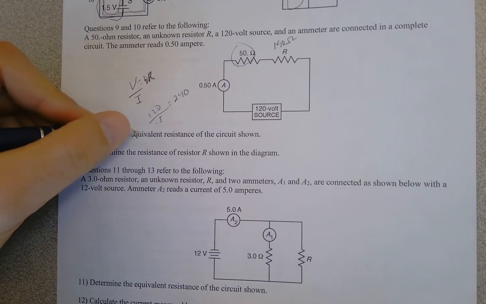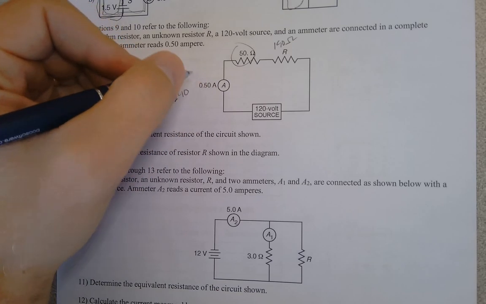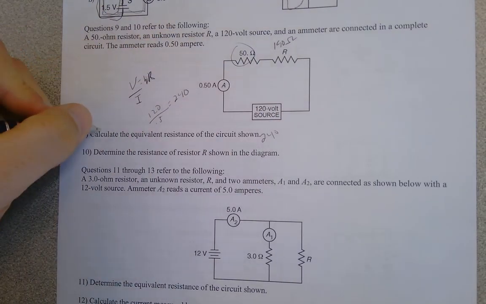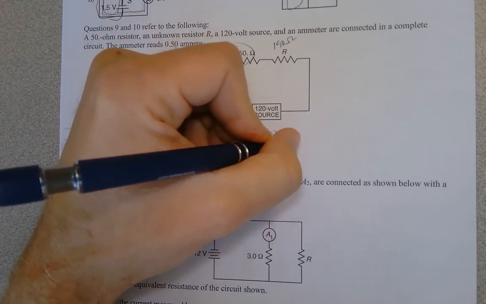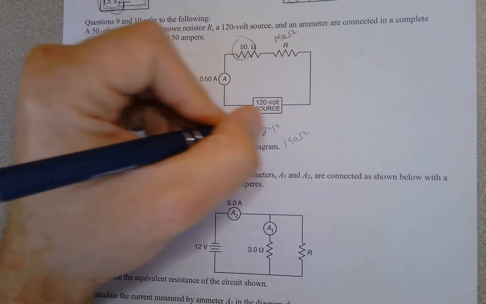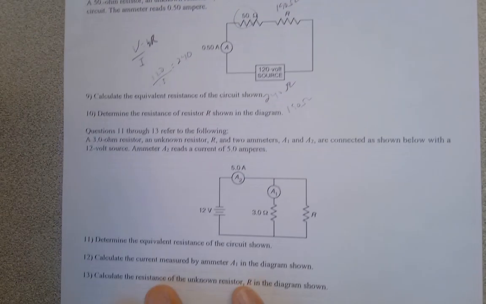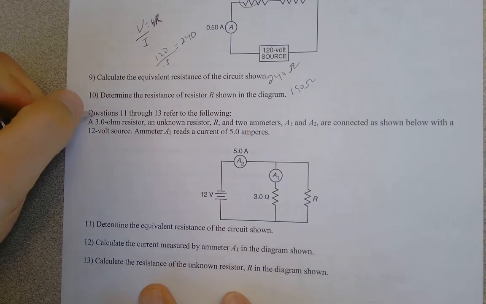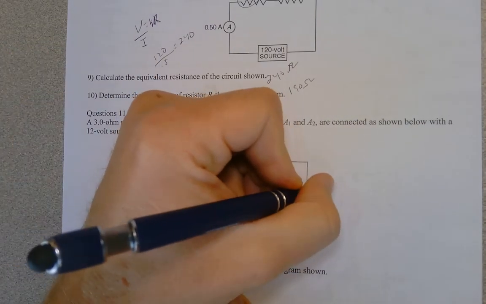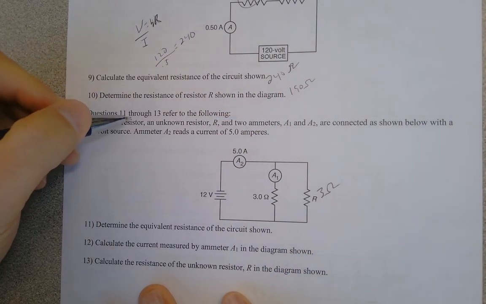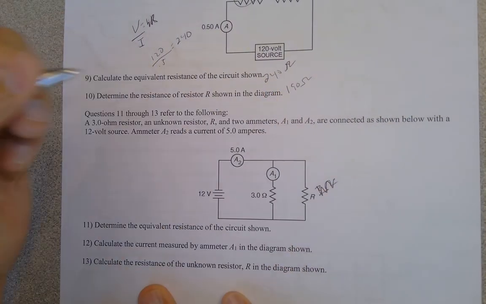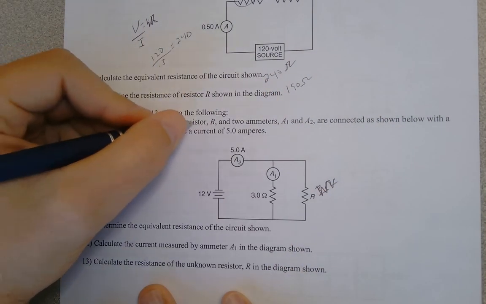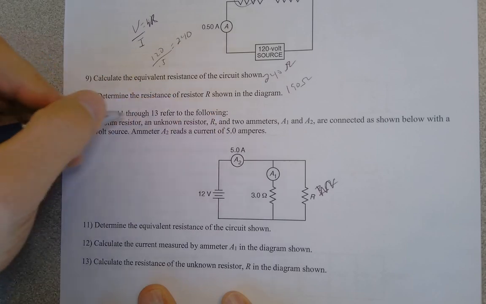Question 9, calculate the resistance of the circuit shown. I just did that. 240 is the total. Determine the resistance here. I'm not reading my own worksheet. Anyway, there's that. 11 to 13 refer to the following. You've got a 3 ohm resistor. Where's my 3 ohm resistor? So this must be the 3 ohm resistor. Oh, no, that's the unknown resistor. You have a 3 ohm resistor, an unknown resistor, and 2 ammeters that are connected as shown.